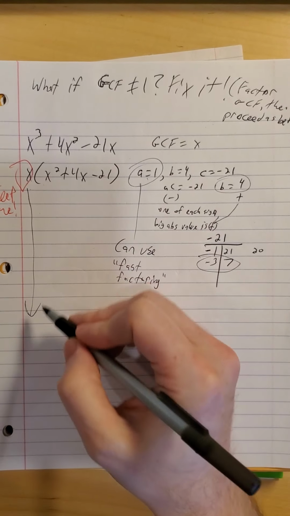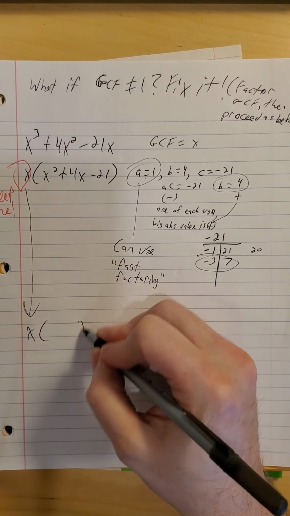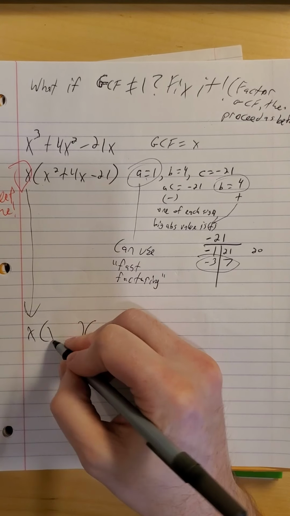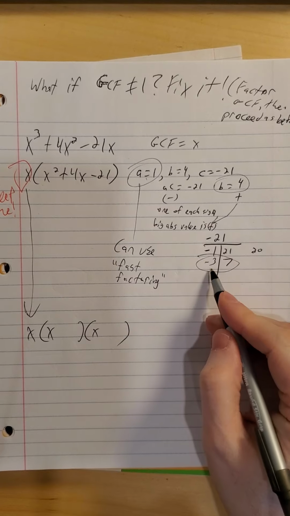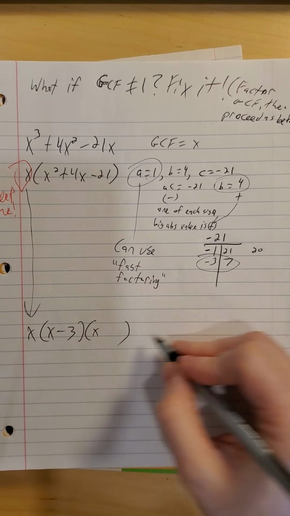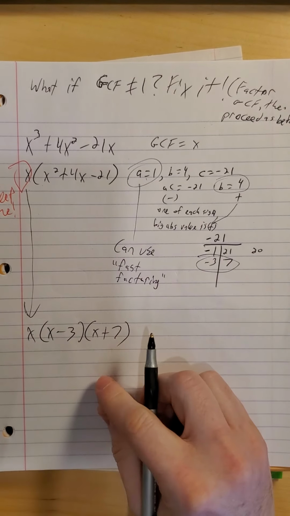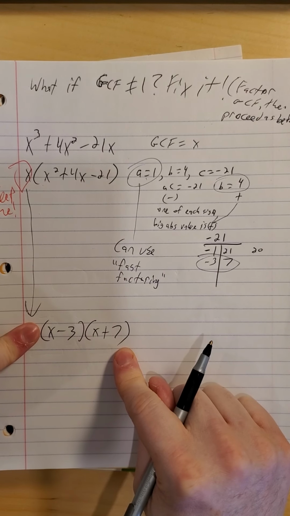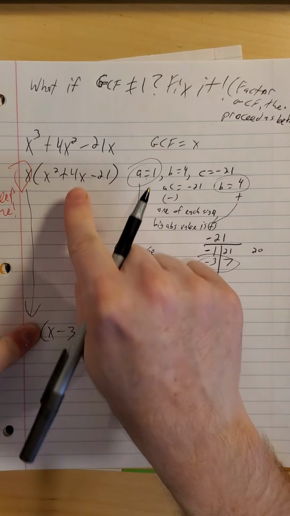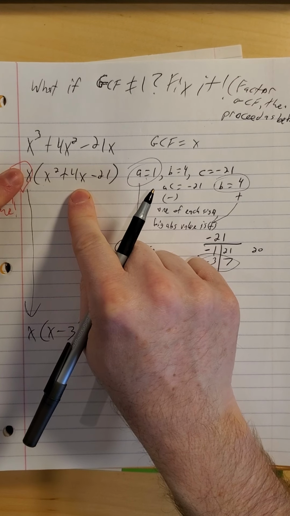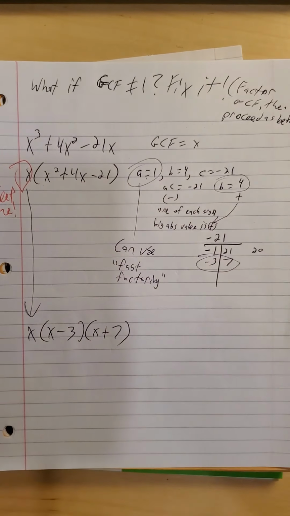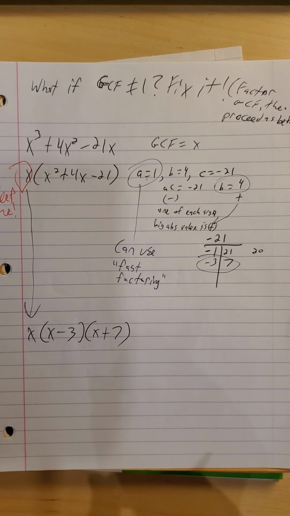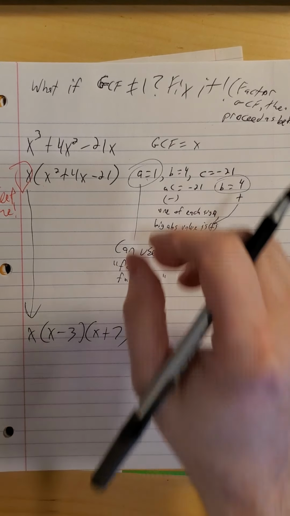So I keep this x, and we'll just jump right to our 2 sets of parentheses, x at the front of each, and a minus 3, and a plus 7. If you want to check that that's correct, FOIL this out, look at your like terms, and you should see you get back to this stage, distribute this, and you'll get back to the original. So now this is fully factored.